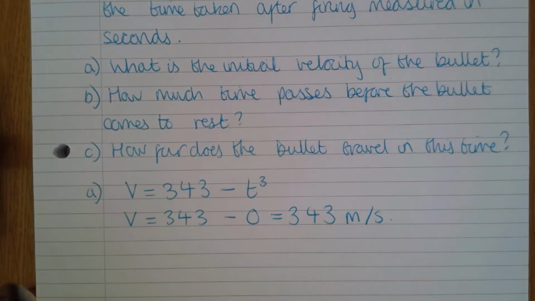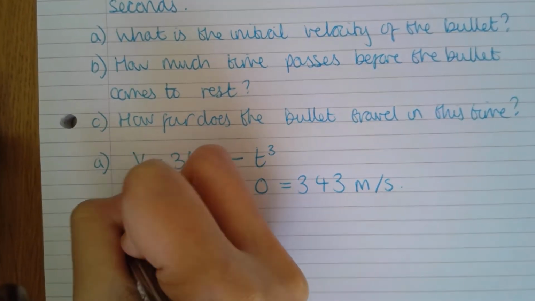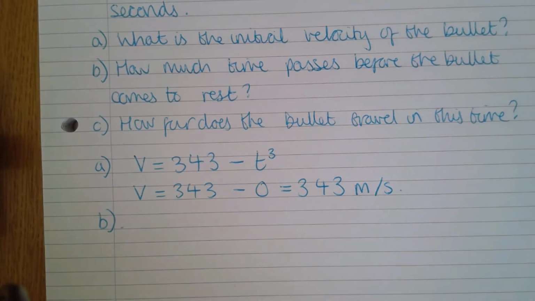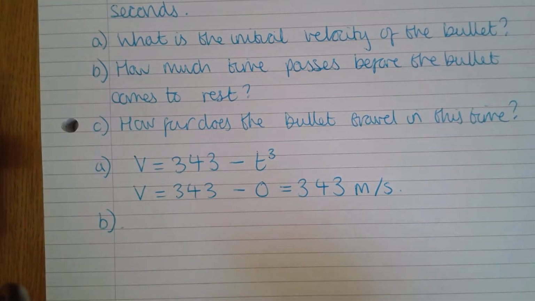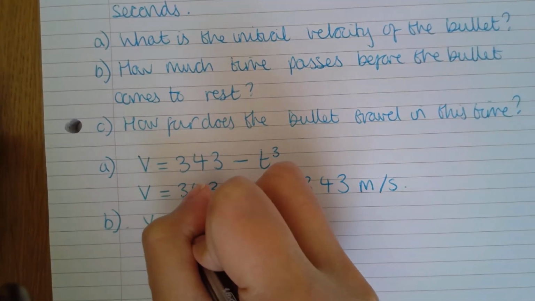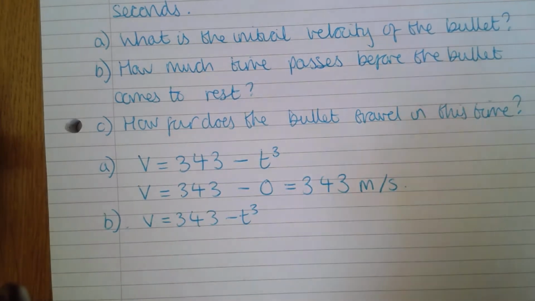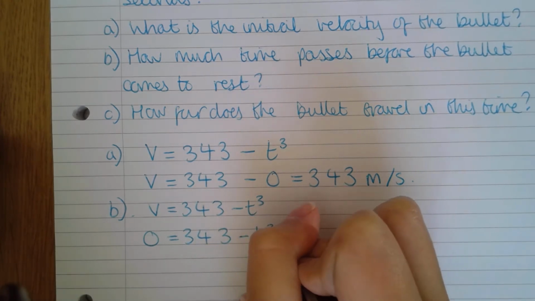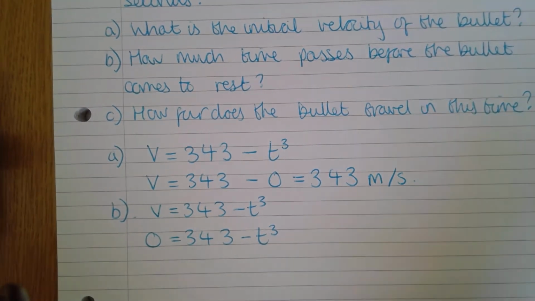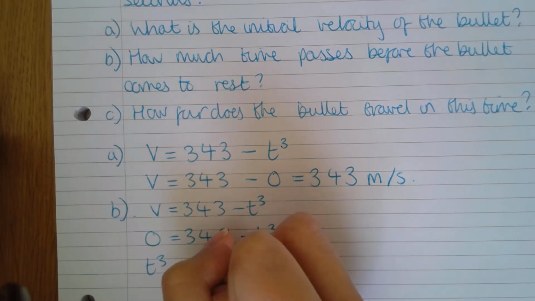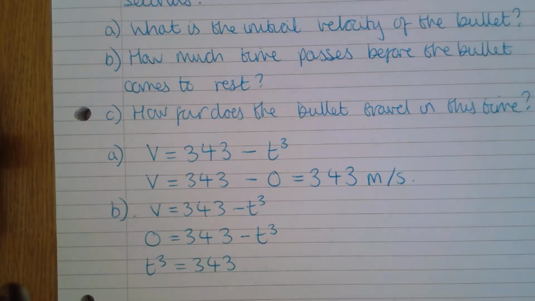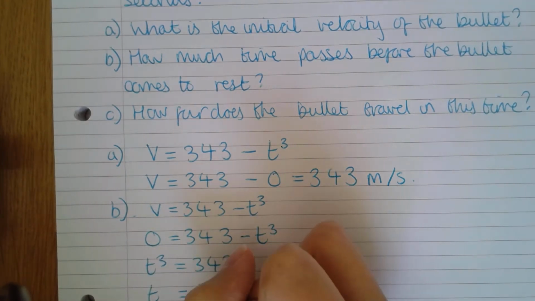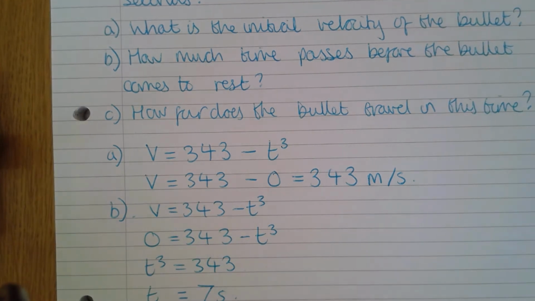The next one, B, says how much time passes before the bullet comes to rest. So we want to make our velocity equal 0, because at rest the speed is 0. We've got v equals 343 take away t cubed, and we want to make that equal to 0. We're going to then solve, and the cube root of 343 is 7 seconds.